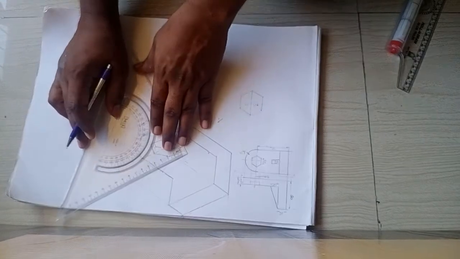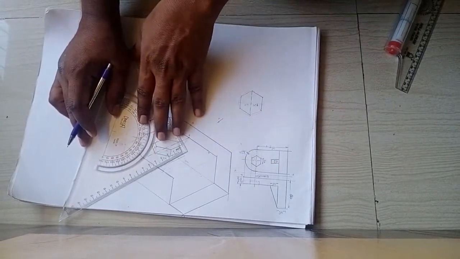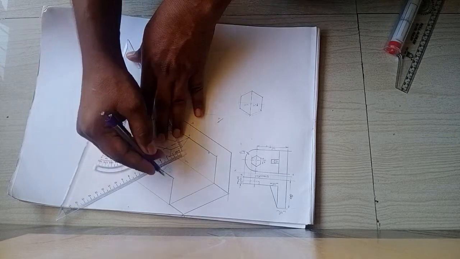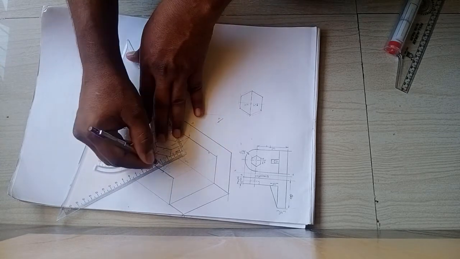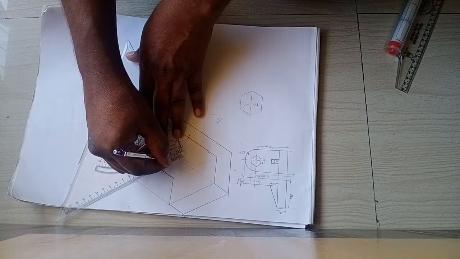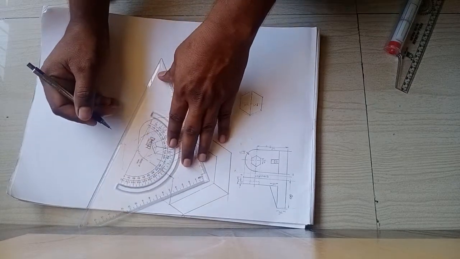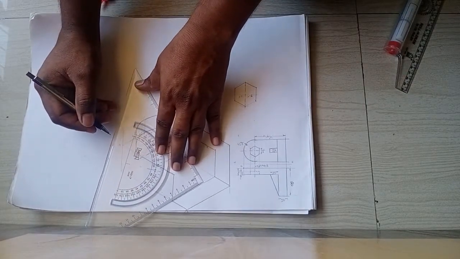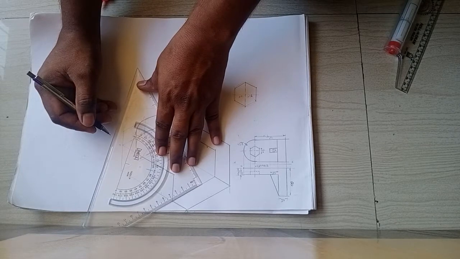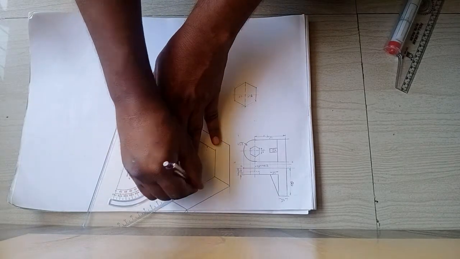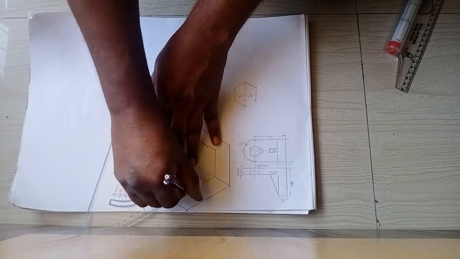Take that the rib is given as 12 mm, so 6 mm left side, 6 mm right side, so it is obviously 12 mm. Again similar to that, from this center point we take 6 mm left side, 6 mm right side.